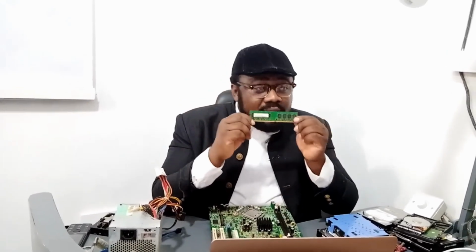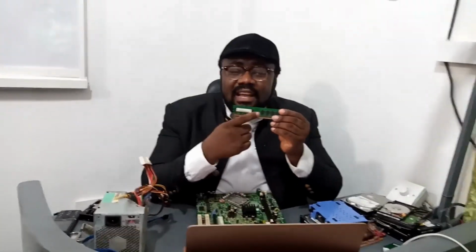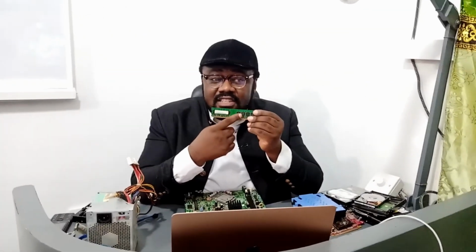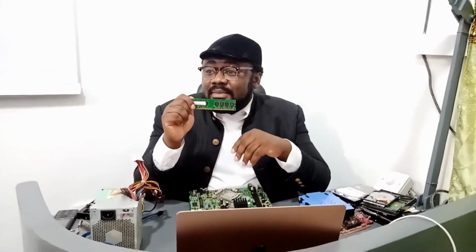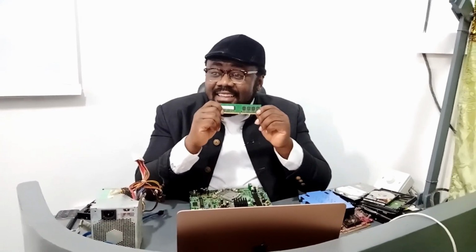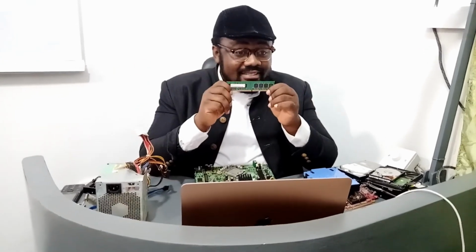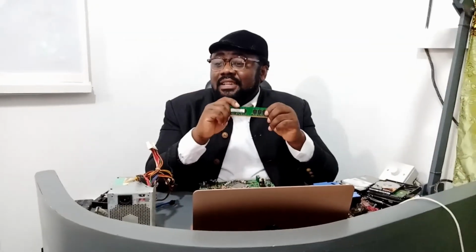Right now that I'm holding this, if I ask you what kind of information is on this storage device, what will you tell me? Nothing. There's nothing on this. Absolutely nothing.